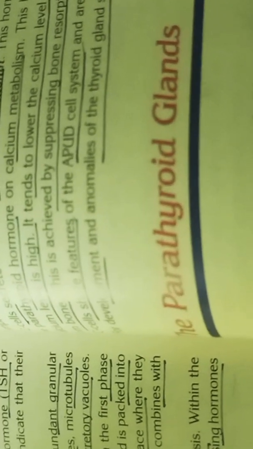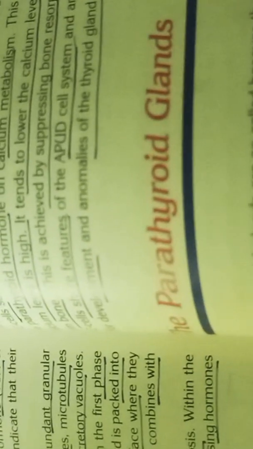So whenever calcium is increased in our body, these parafollicular cells release thyrocalcitonin and decrease the calcium level. This is achieved by suppressing bone resorption by osteoclasts. C cells share features of the APUD system, and we are going to see that further, as they are included in this system. For development and anomalies of the thyroid, we can see that in embryology. So this is the complete histology of the thyroid gland.